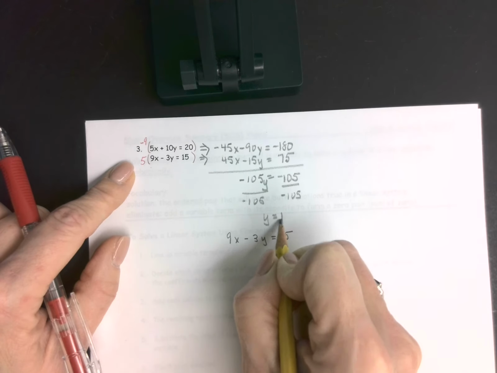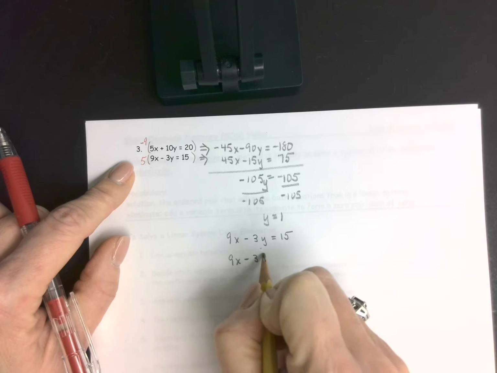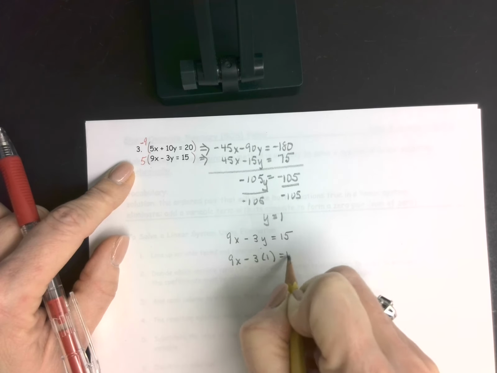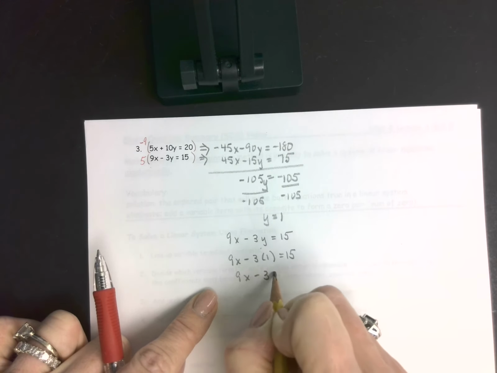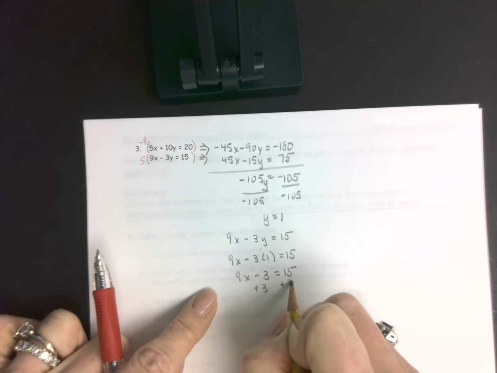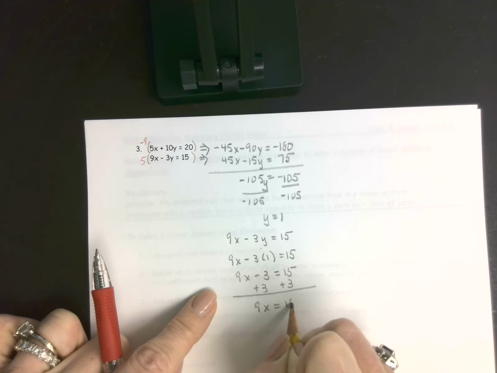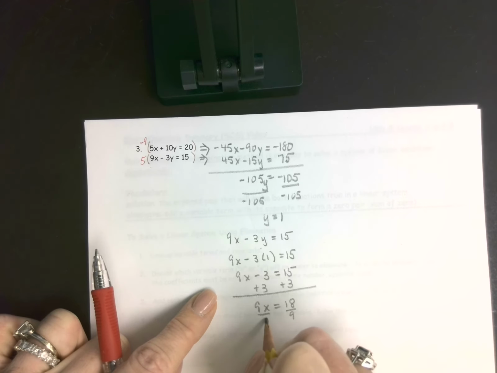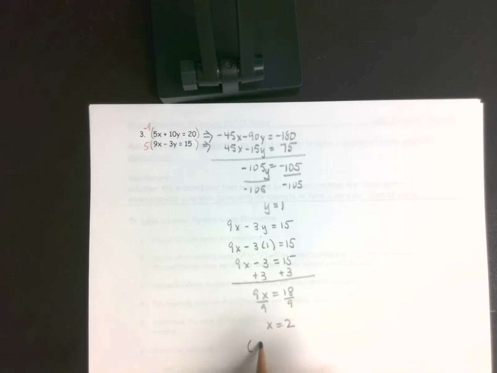We're going to substitute the 1 in for y, so we get 9x minus 3 times 1 is equal to 15. And then we get 9x minus 3 is equal to 15. Add 3 to both sides. We get 9x is equal to 18. Divide both sides by 9, we get x is equal to 2. So the ordered pair, that's the solution to this system, is 2, 1.